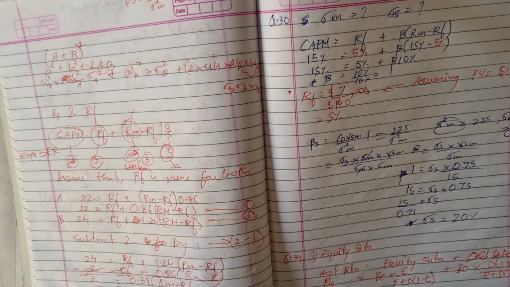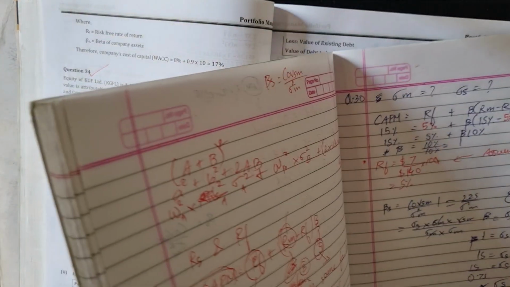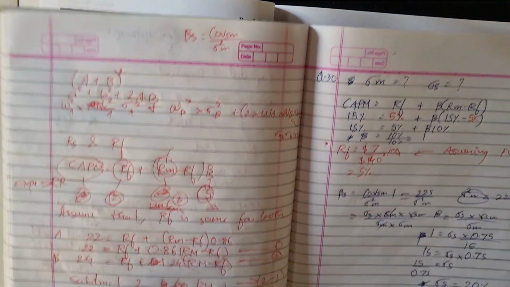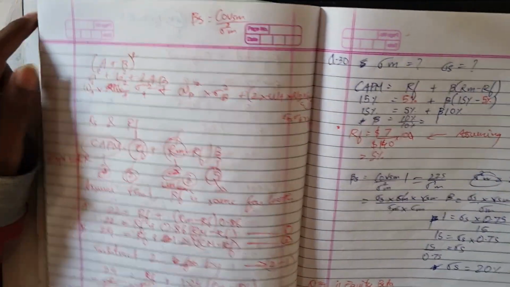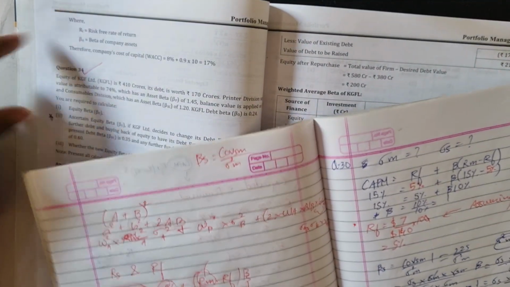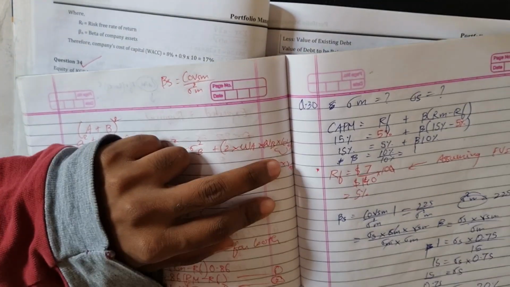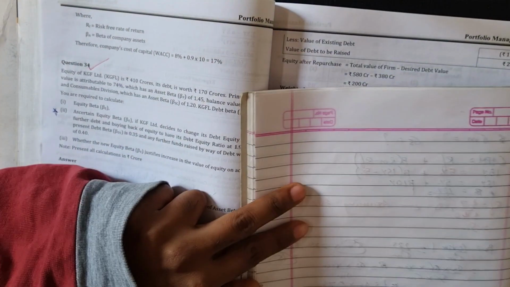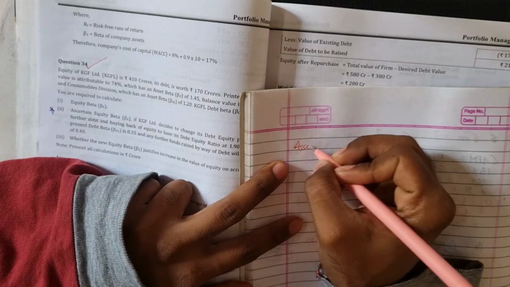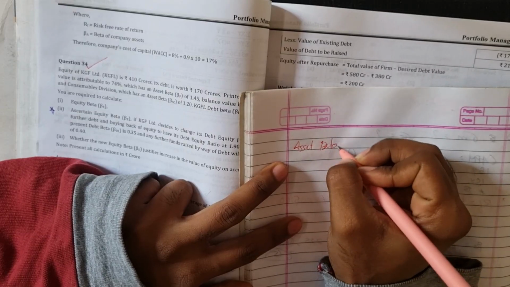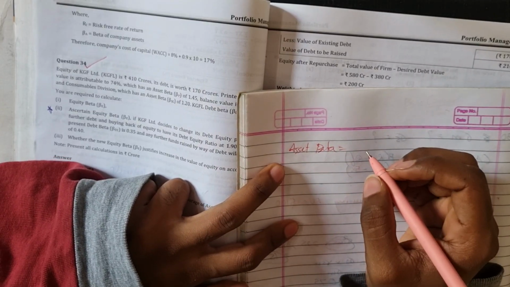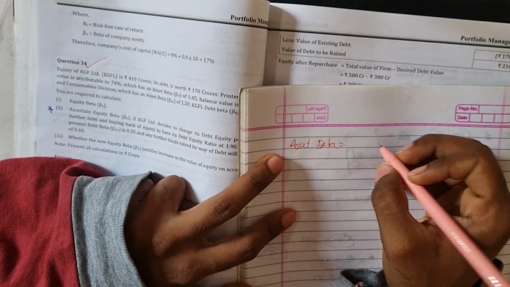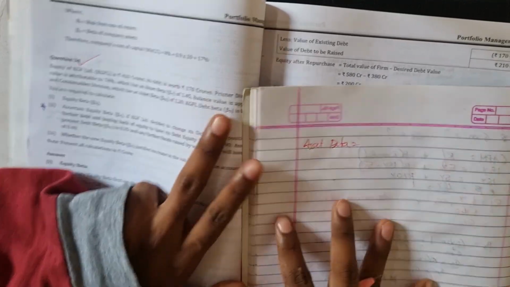In this formula if we put it, we'll get the answer. But what is my asset beta? My asset beta is my company's beta. Do we know the company's beta? No. So what is asset beta? It is the business value beta. Business value beta we have to calculate. We have two businesses, two divisions, right?